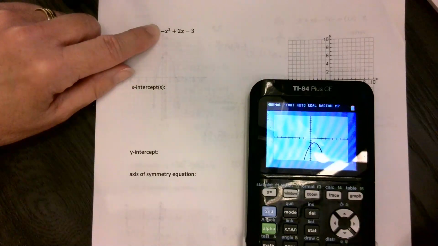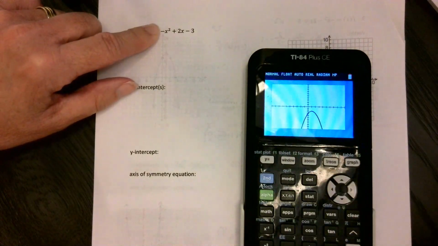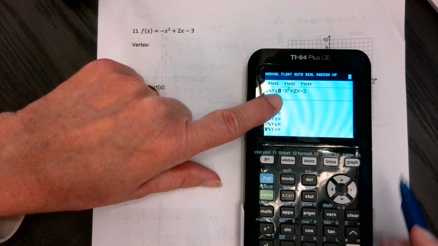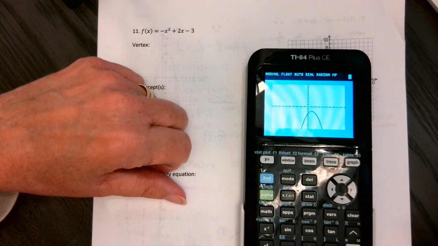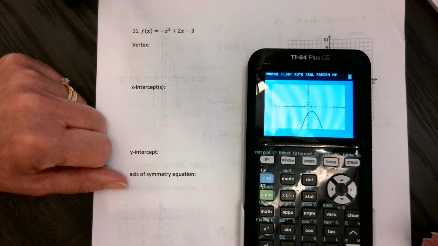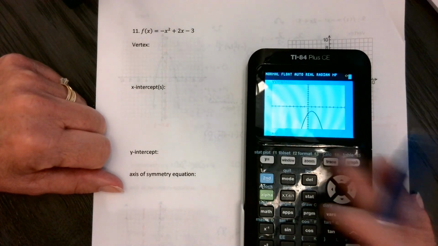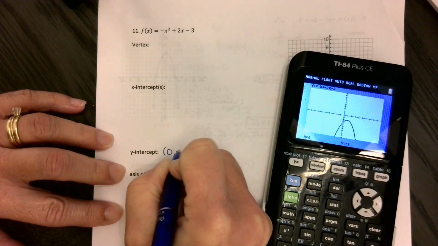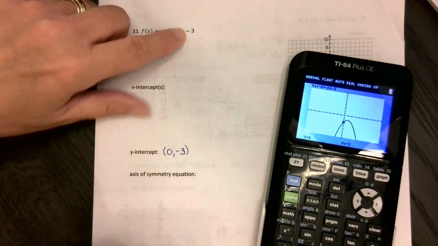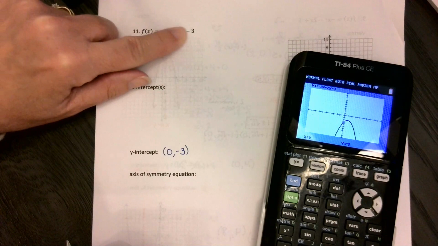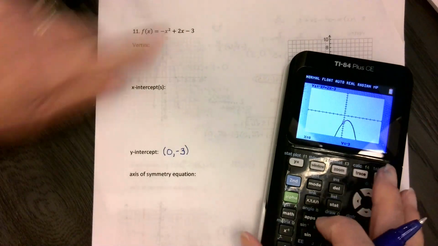Oh, look, we do not have any x-intercepts. As long as I graphed it correctly, which I've plugged in right, I have no x-intercepts. Now I've got to show you what's going to happen over here in that case. Okay, so I do have a y-intercept. All I have to do is hit trace, and that's going to be at 0, -3. You did not need your calculator to know that. It's that number right there, because when you plug in 0 here, you get 0. When you plug in 0 there, you get 0, so you end up with a -3.